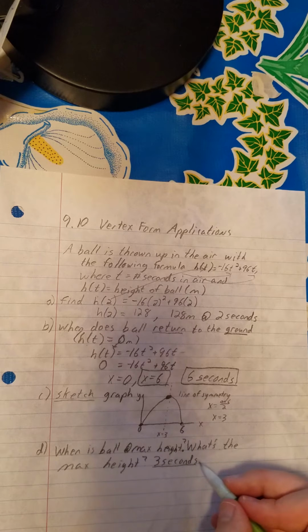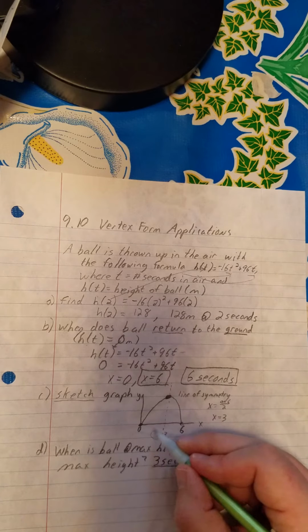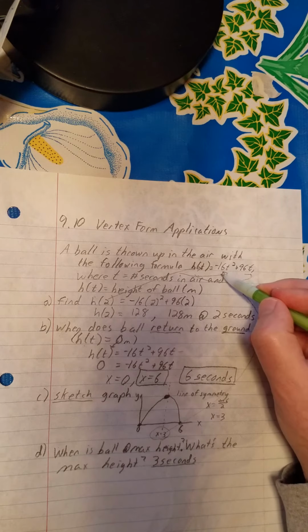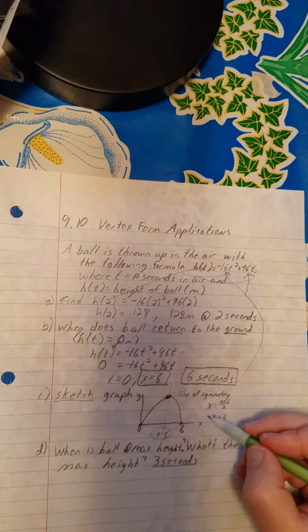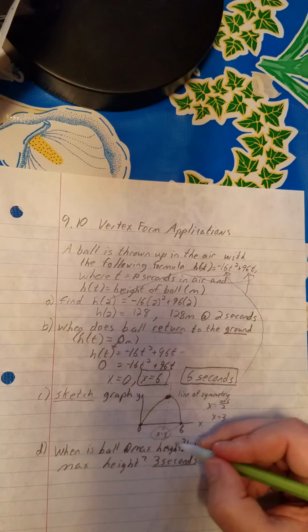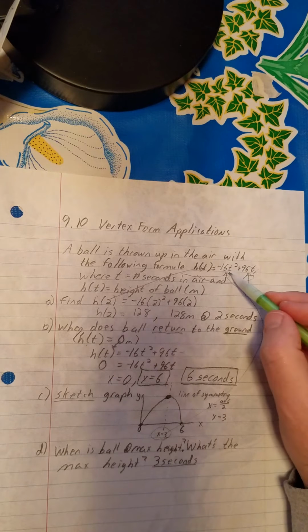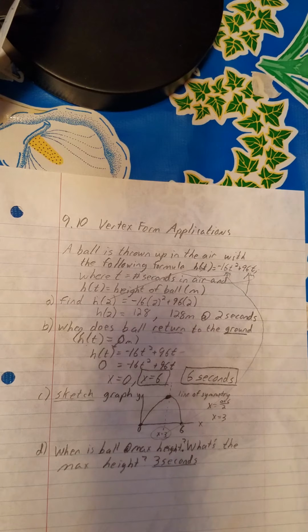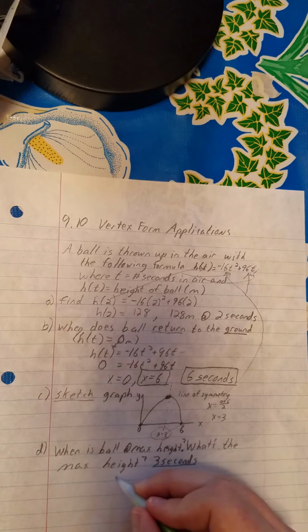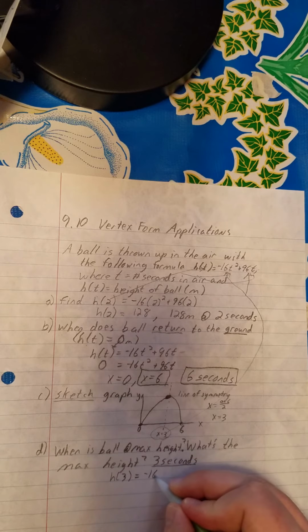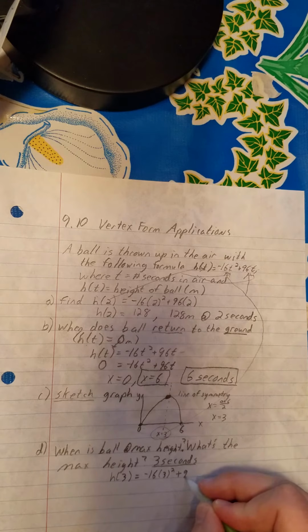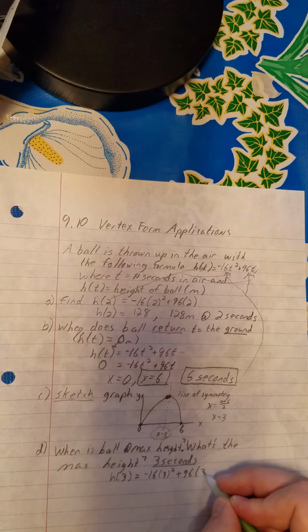What is the maximum height? Well, we're going to take that x equals 3 and put it back into our equation. I probably should have used t, but that's fine. X, t are interchangeable here. So we're going to plug in 3 for t and then find where that maximum height is. So negative 16 t squared plus 96 t.